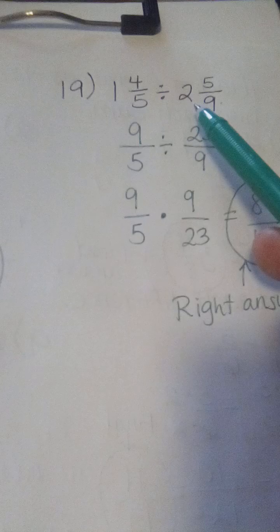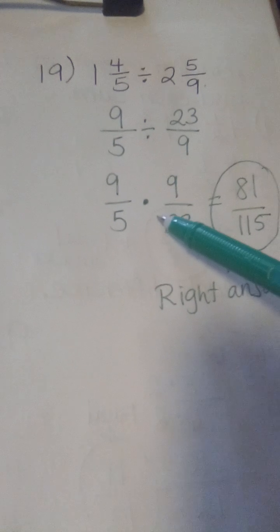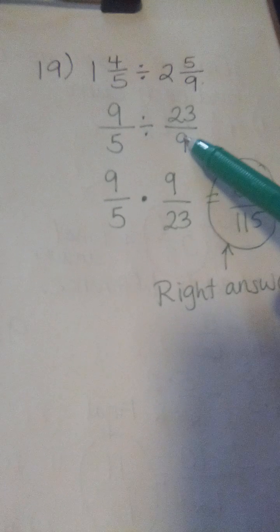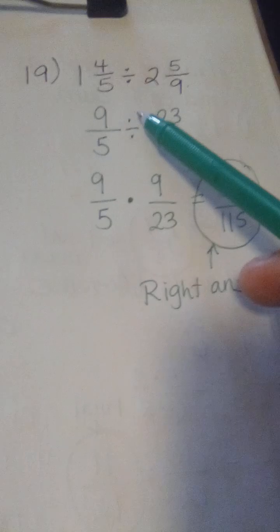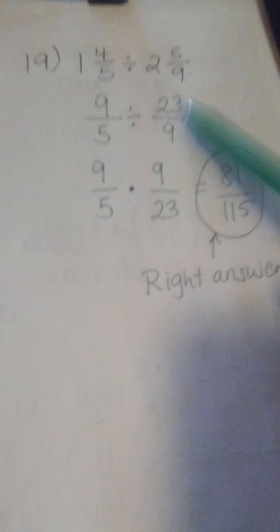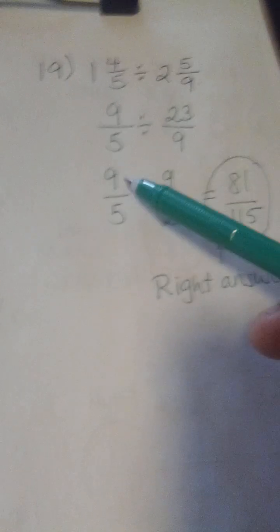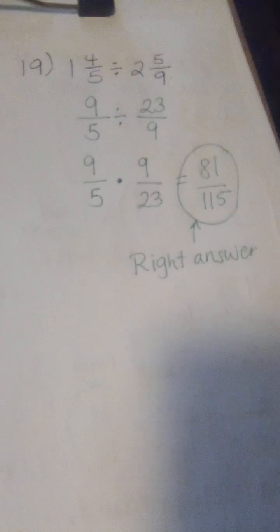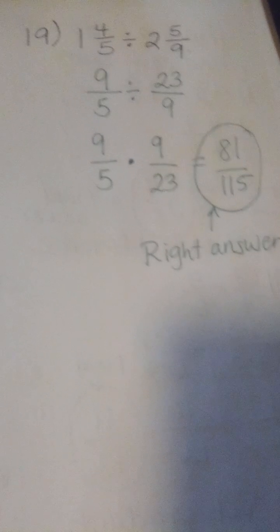So we have 19. We take these two mixed numbers and convert them into improper fractions. Once you have those improper fractions, you change the sign to multiplying, flip this fraction over, and then check if there are any numbers you can reduce. In this case, there are none. Then you multiply both the numerators and the denominators. Any questions on number 19?